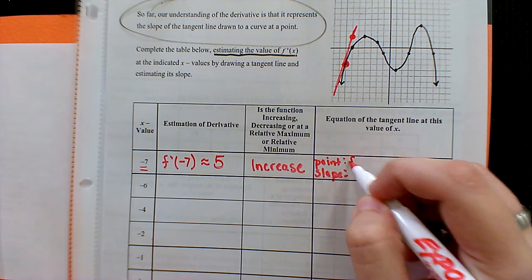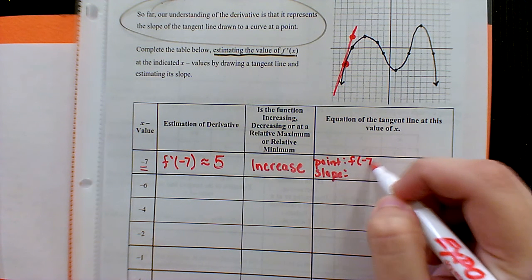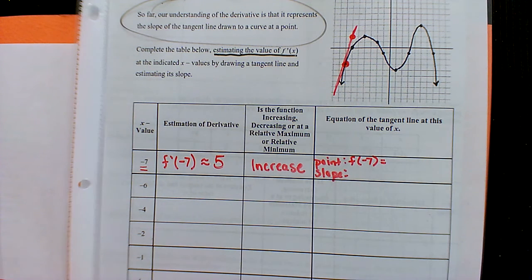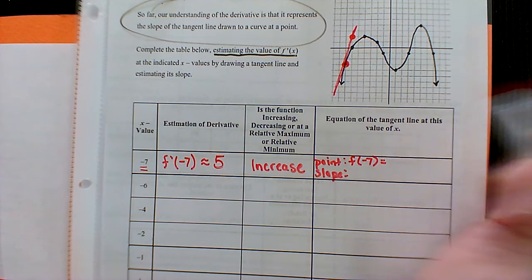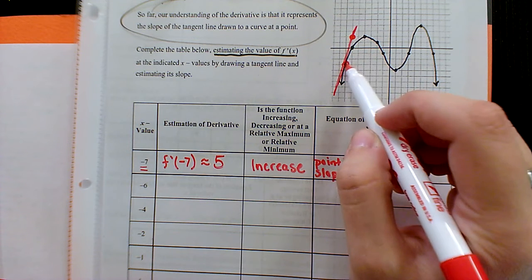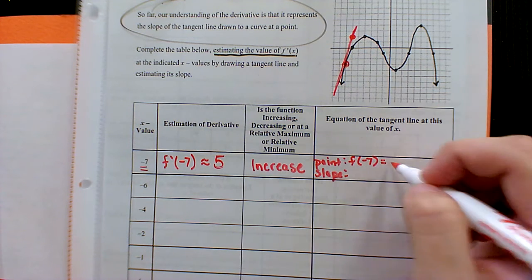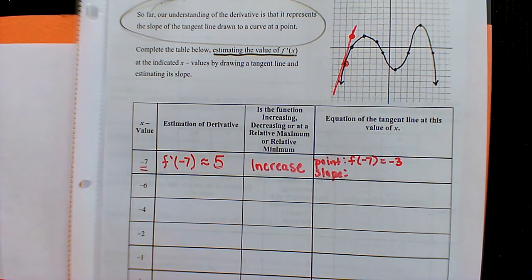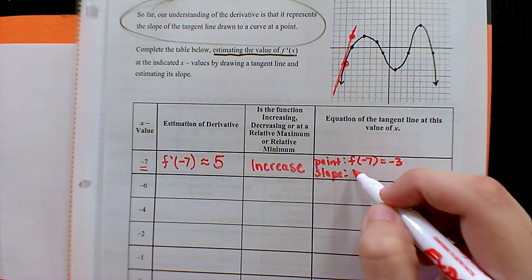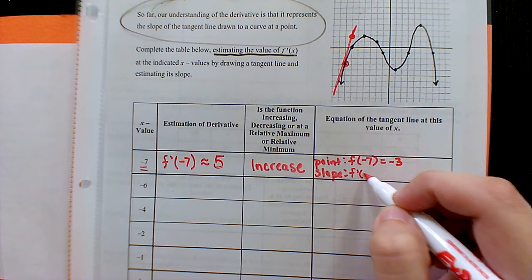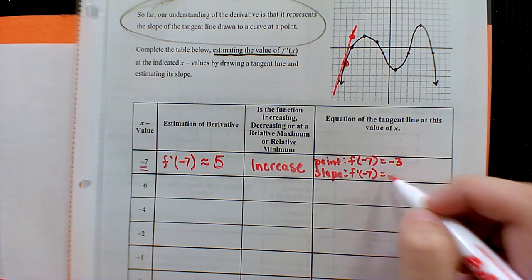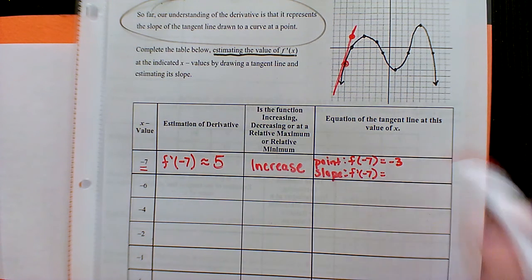If we were to plug in this x value of -7 into the original equation, aka f of x, aka y, what height would we get out? Can you tell based off the graph? Yeah. We would get -3. So the height of this point in terms of the y-axis is -3. If we were to take a look at the slope at this point, we said the slope, aka derivative at -7, was roughly 5.